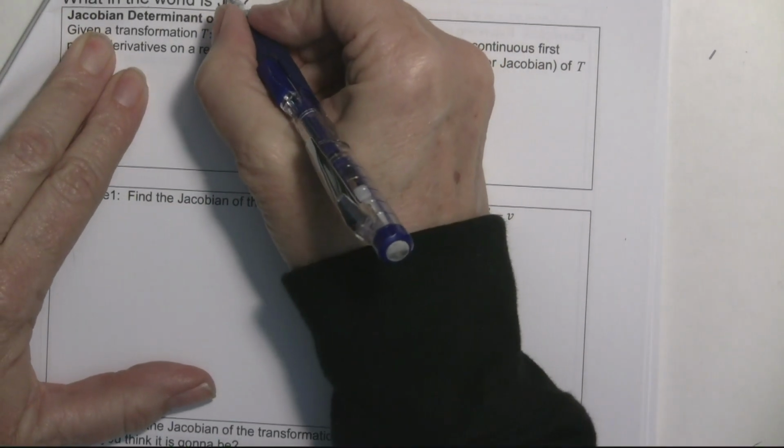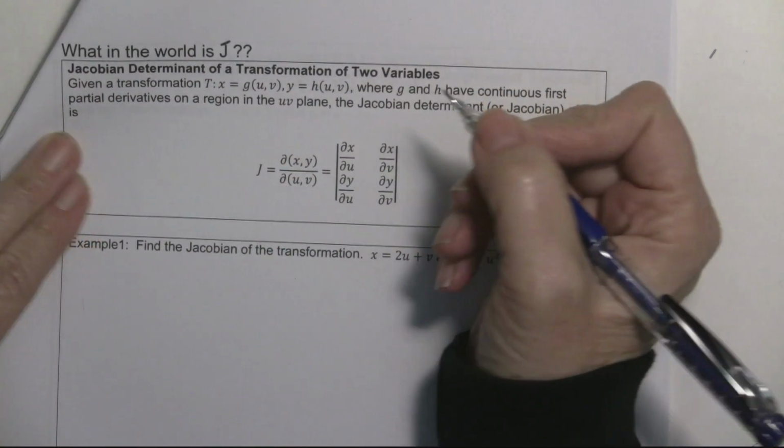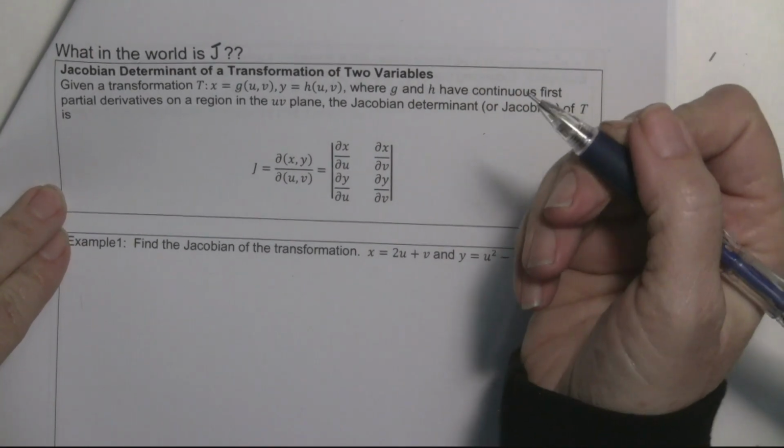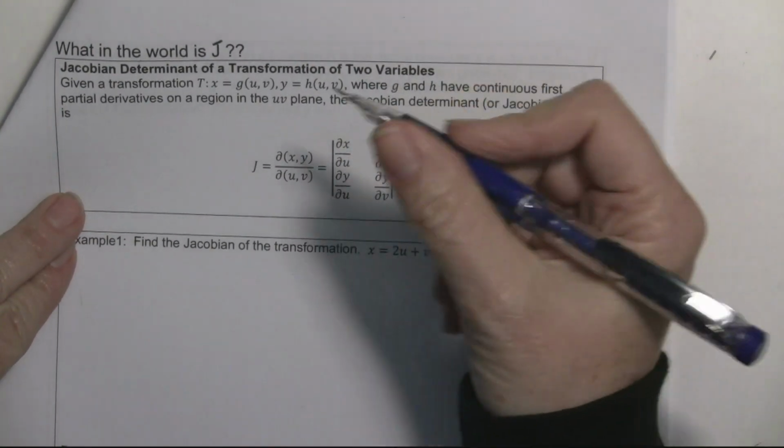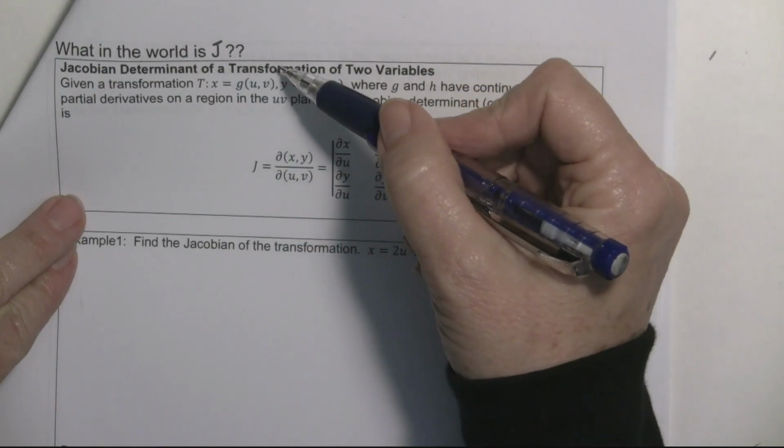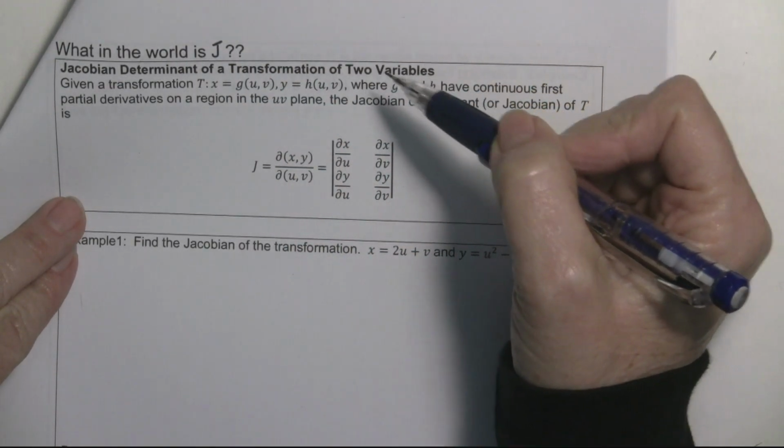So here is J, and I'm fixing my J, of course. J is the Jacobian, and it's a determinant of a transformation of two variables.